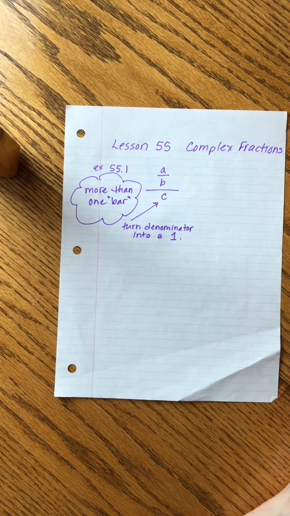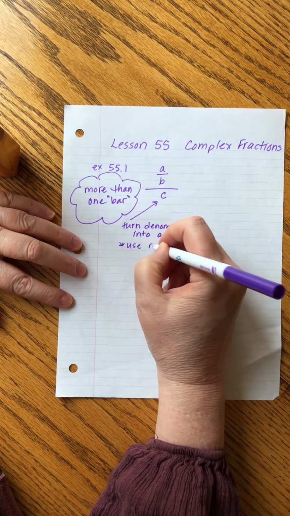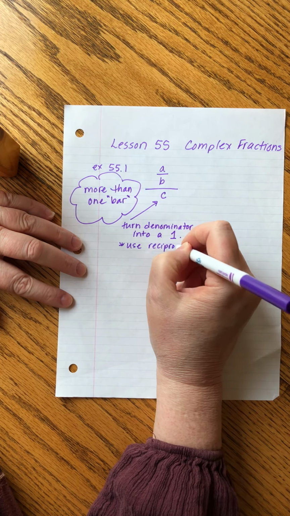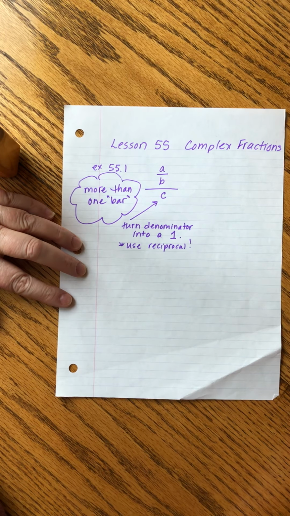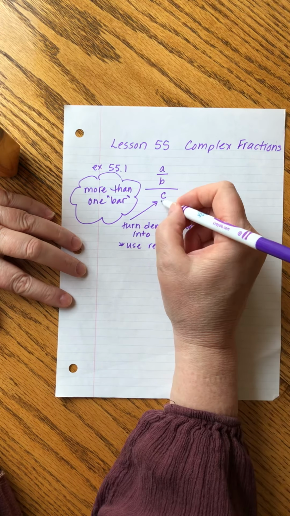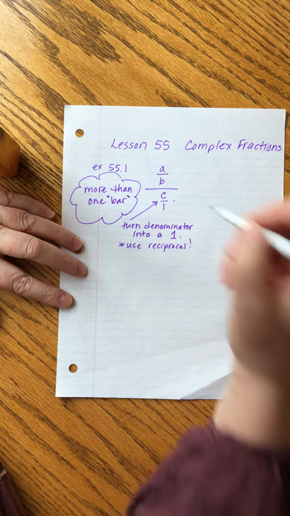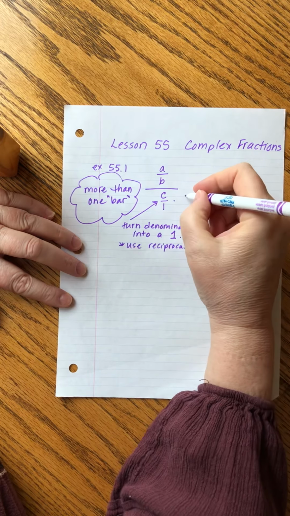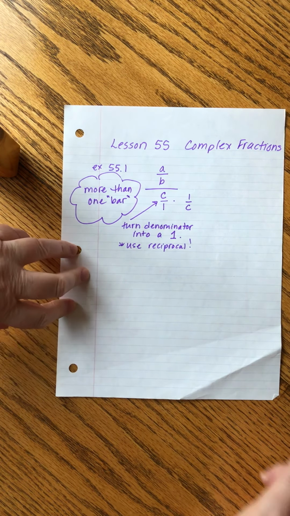Okay, cool. So how do we turn it into a 1? We use reciprocals, because anything times its reciprocal equals 1. So first let's make this a fraction so that we can make a reciprocal of it. And what would this reciprocal be? Well, we just flip it. 1 over c.